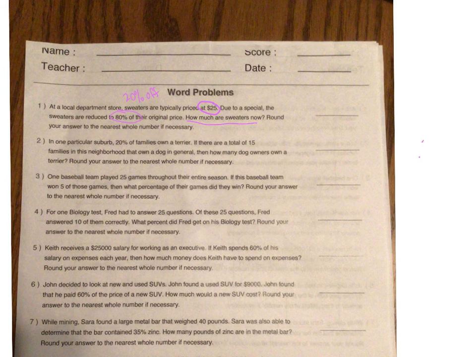So if I set this up as a part to whole, my whole is the total. If they're 20% off, I have to pay 80%. Okay, so I can write 80. Remember, we write percents as fractions over 100. They are typically $25. That is the total. We want to know how much they are on sale, so that would be my part. I want to know how much they are when they were originally $25.